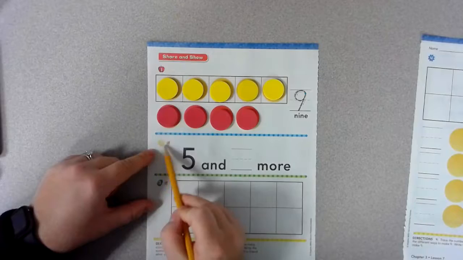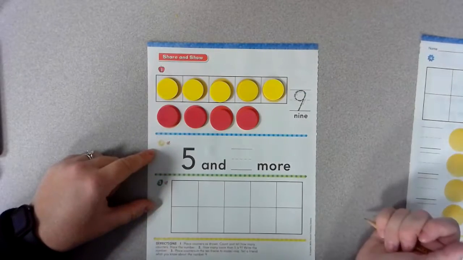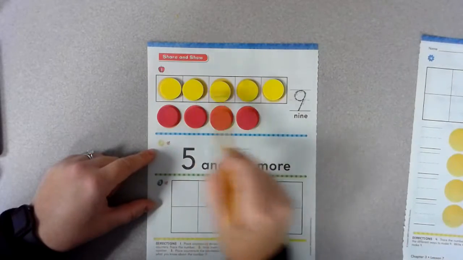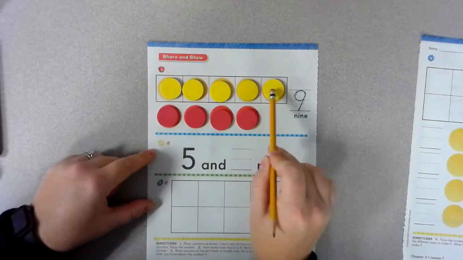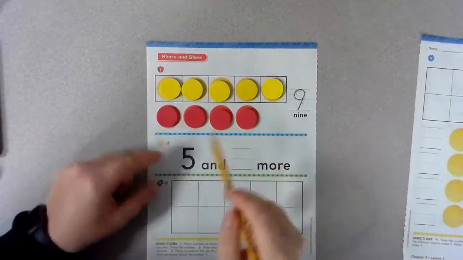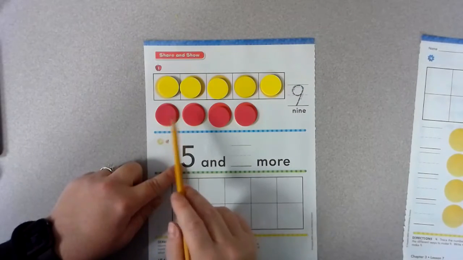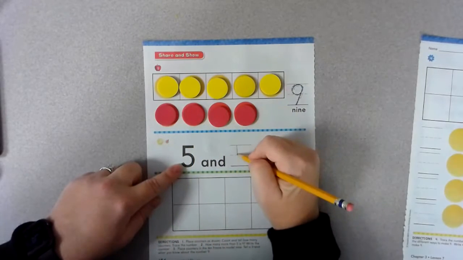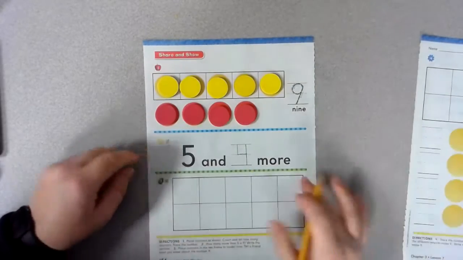And in the yellow sun here for number 2, it says how many more than 5 is 9? So how many more than 5? Here's the more we added, because we have 5 and they're asking us how many more did we have to give it to make 9. So we have 5 that are yellow, and how many reds do we have? Let's count. 1, 2, 3, 4. So 4 goes right here because 4 is the more that we added.